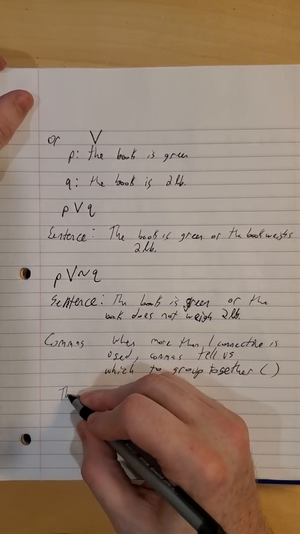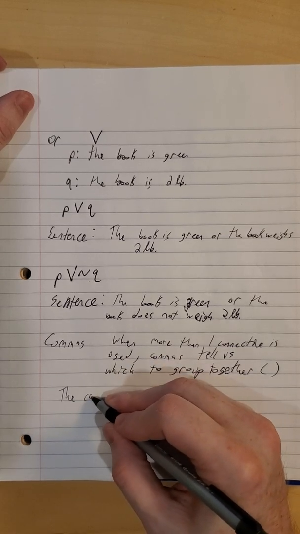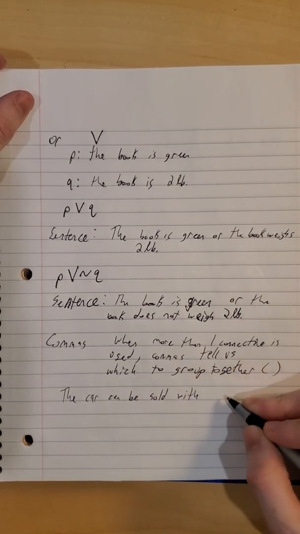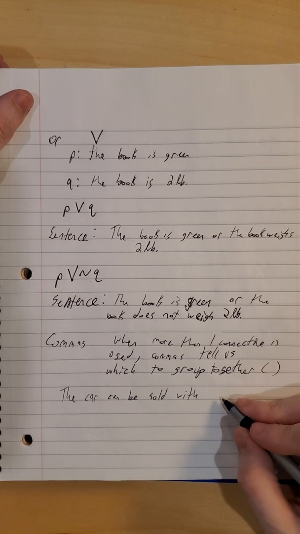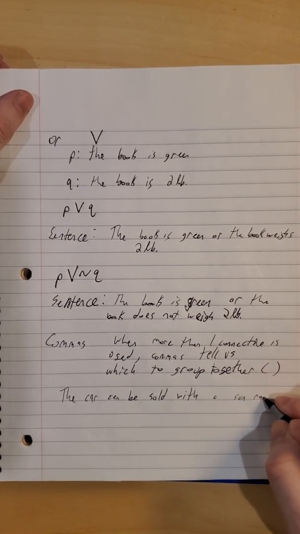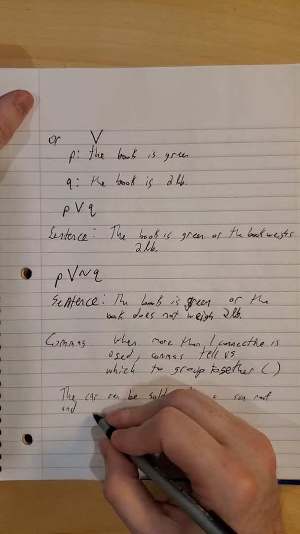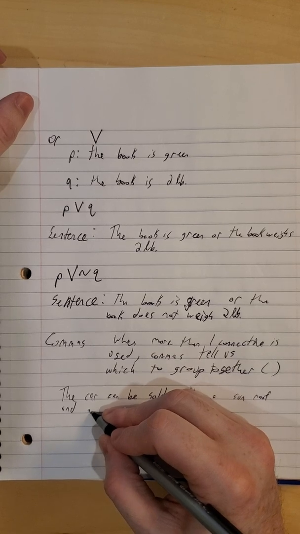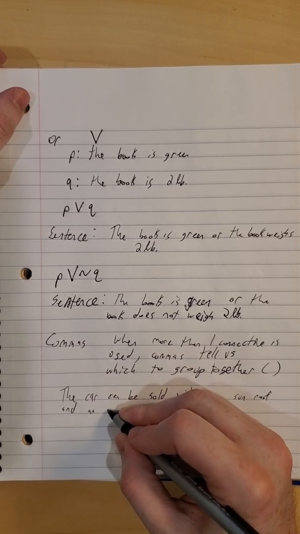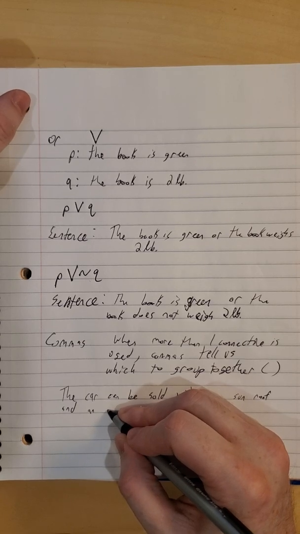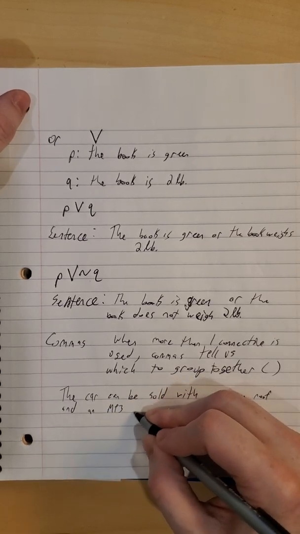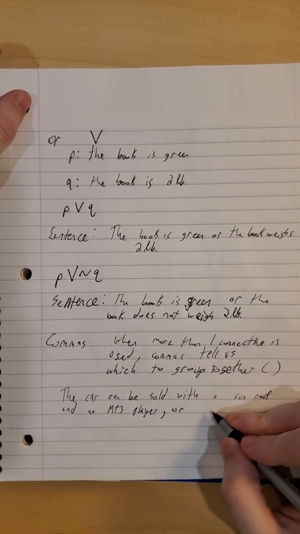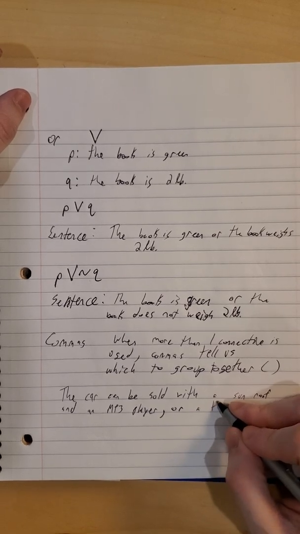So for example, a car can be sold with a sunroof and an MP3 player, let's say it's an older car, or a heads-up display.